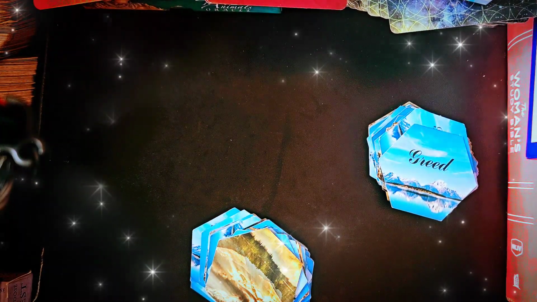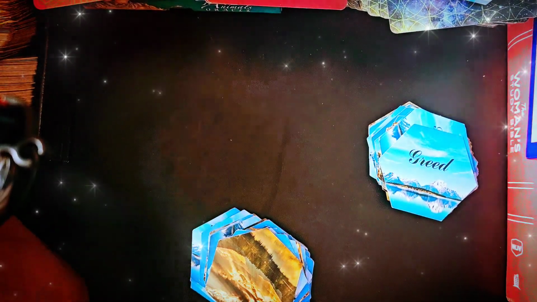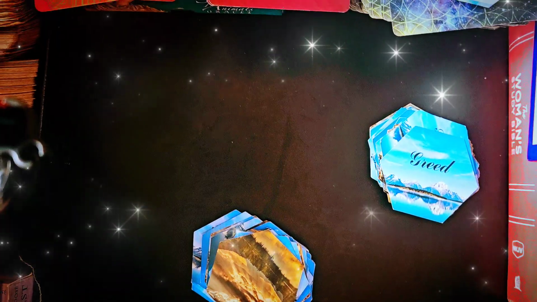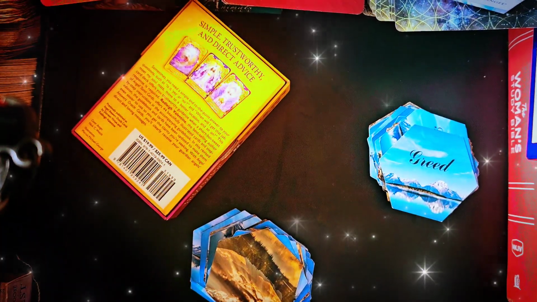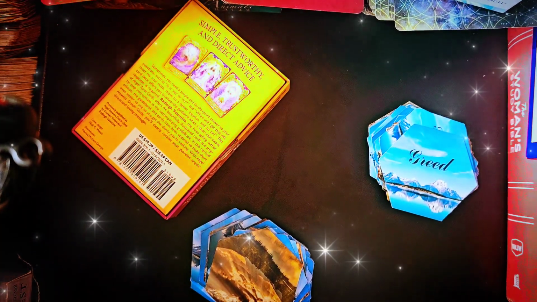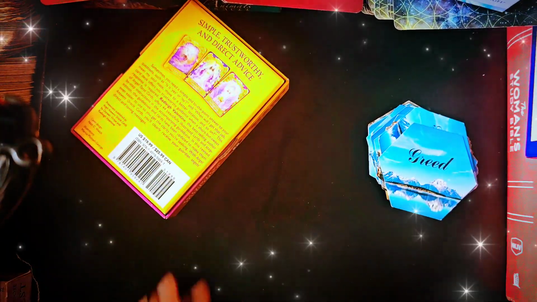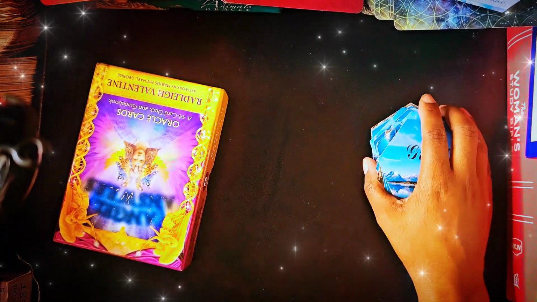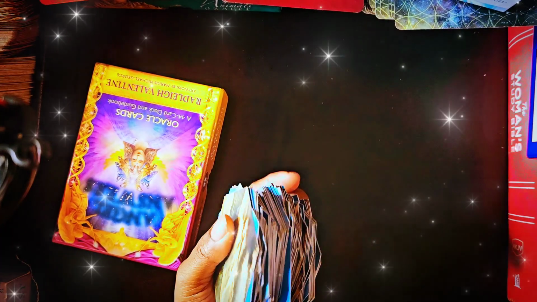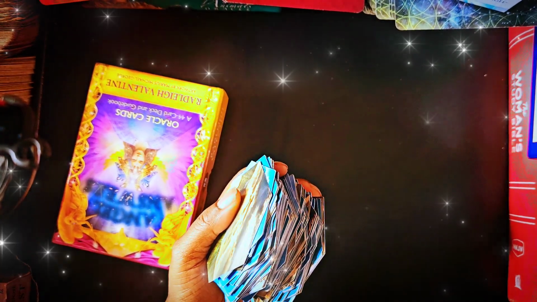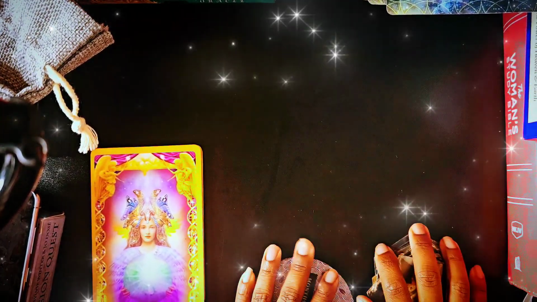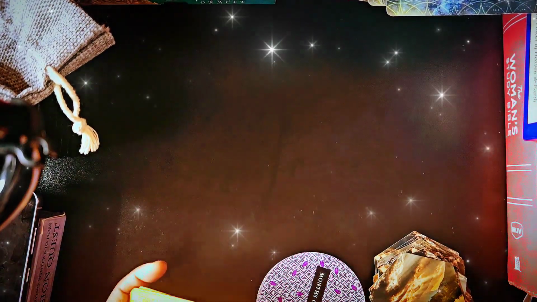I don't have all of my cards out here right now. Sometimes I like to use these for time frames and sometimes I don't. As a matter of fact, let me get the time frame cards out of these decks. Give me a minute. All right, I'm back. So I separated the time frame cards out of 3 different decks.